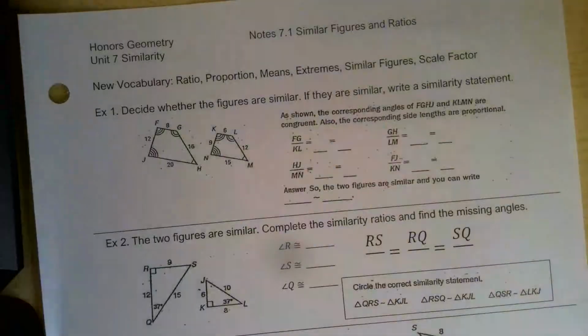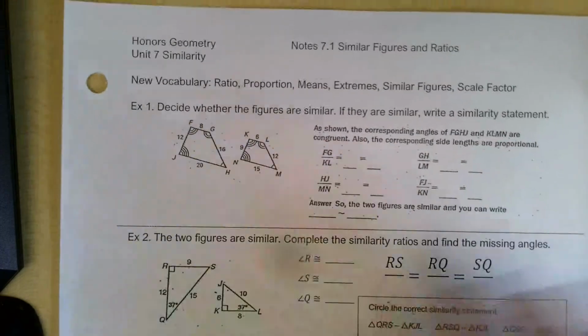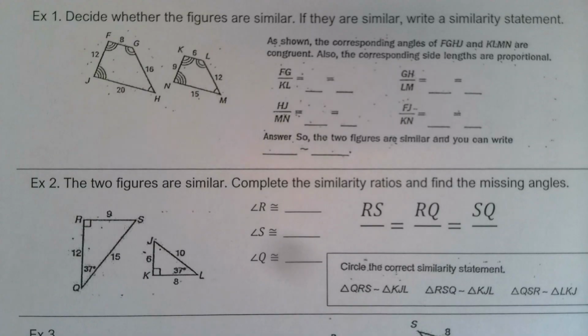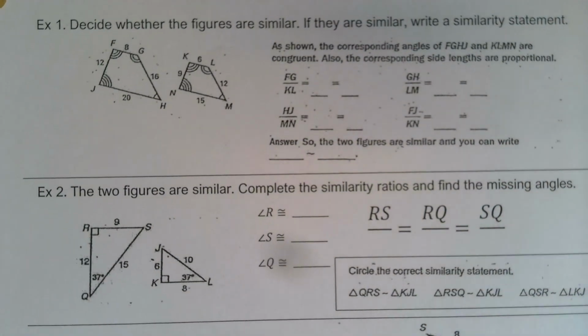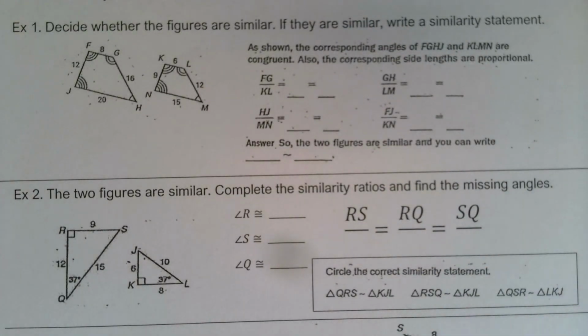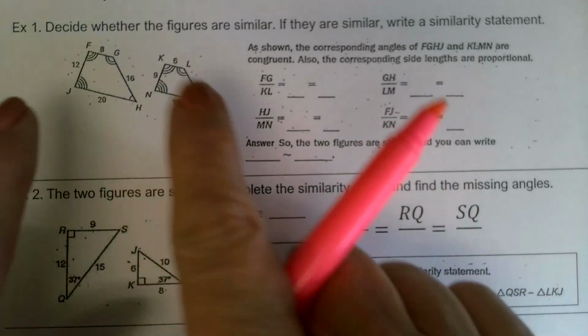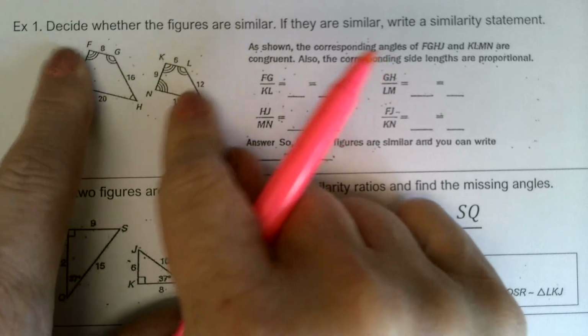All right, done with vocab. Go to your notes. Okay, we have 6 examples to go through, and you're going to get a lot of information out of these examples. I like to teach similarity using highlighters. So it's pretty easy to see what corresponds to what in this picture.